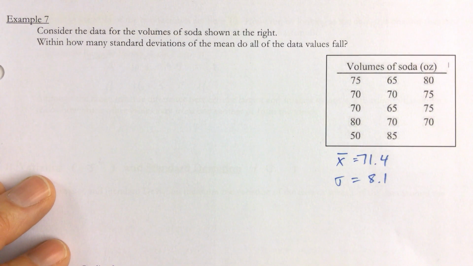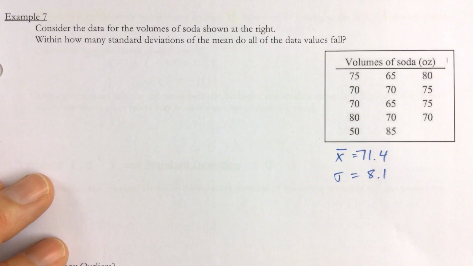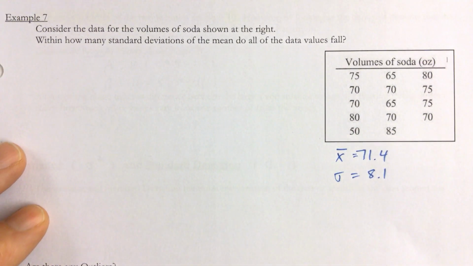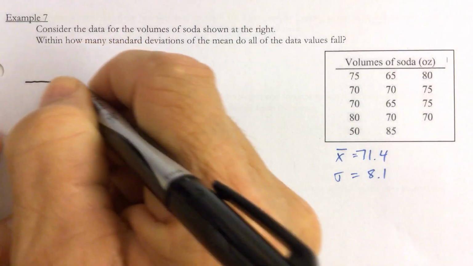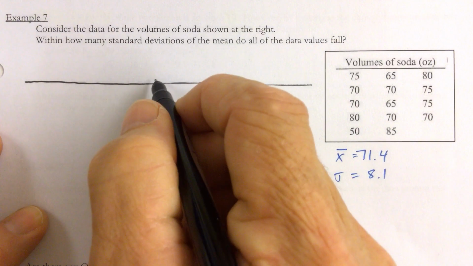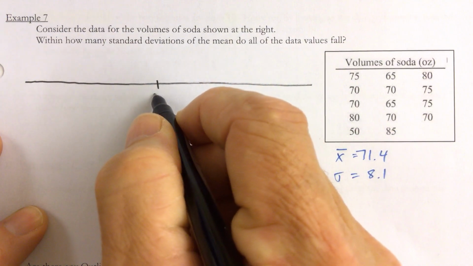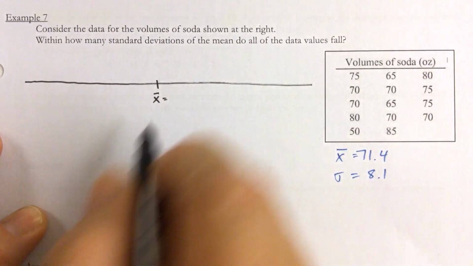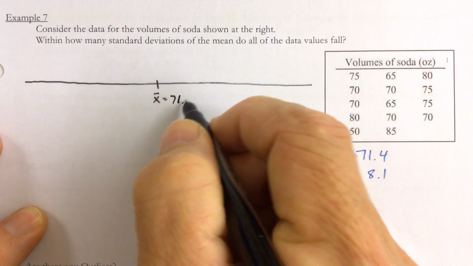So we take this set of data, volumes of soda in ounces. I'm not really sure why we're analyzing that, but nevertheless, that's the data we've got. And so we're going to make a chart. Just draw a number line. And we're going to put the mean in the middle. There's the mean, equals 71.4.